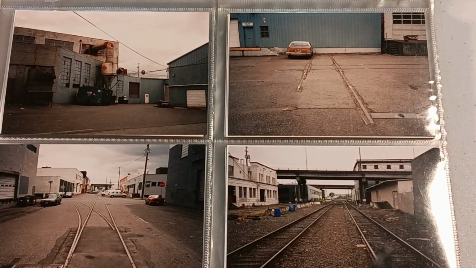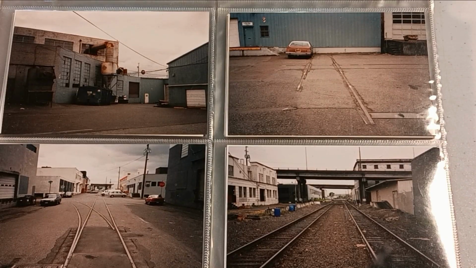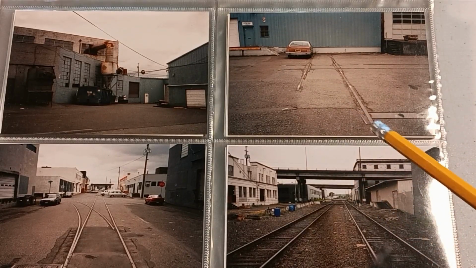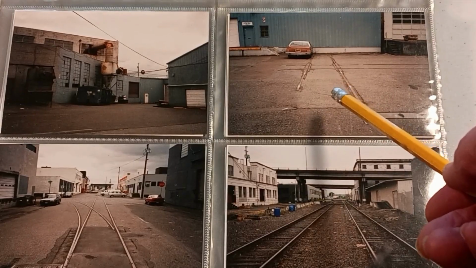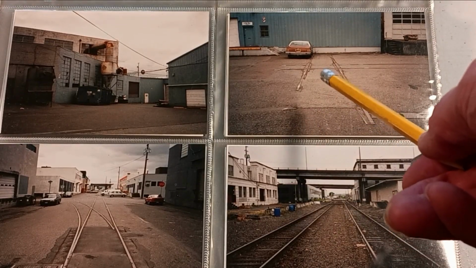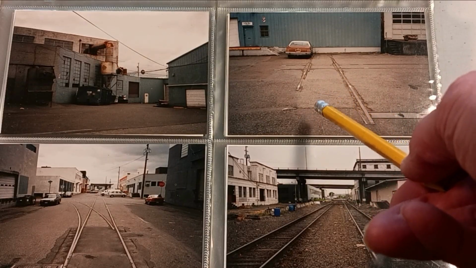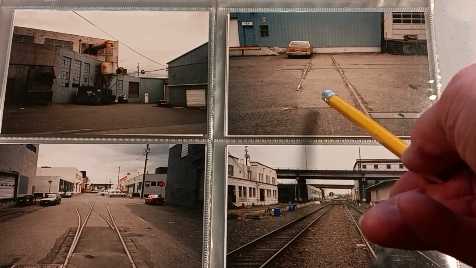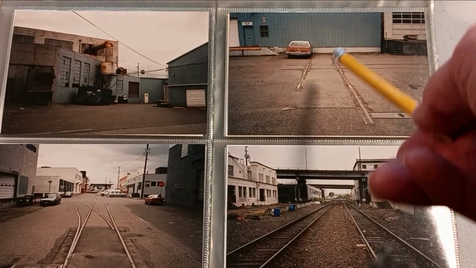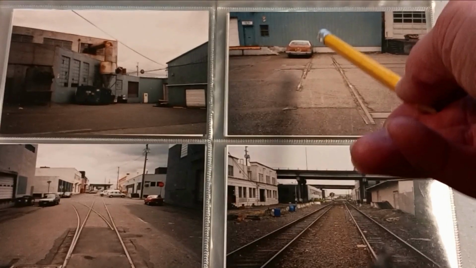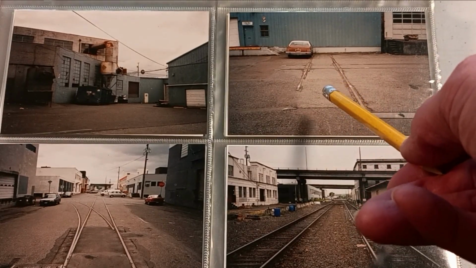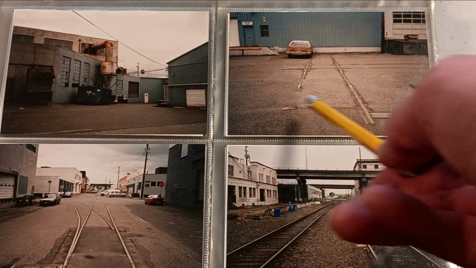Here are some pictures that I took when I was researching for my Produce Row subdivision layout, and these were taken about 25 or so years ago. Here's an example of some of the evidence that you could see. One of the spots on the layout, somewhat modeled under my current T-Trak layout setup, is the Spokane, Portland, Seattle Railroad, that line that crosses over the Union Pacific and Southern Pacific tracks. What we see here is the SP&S line.